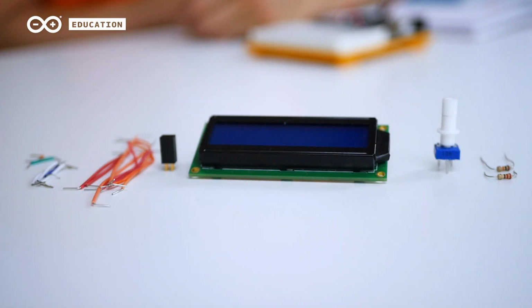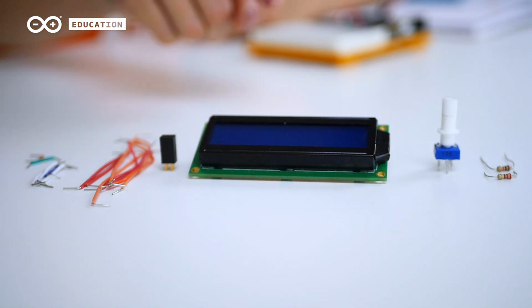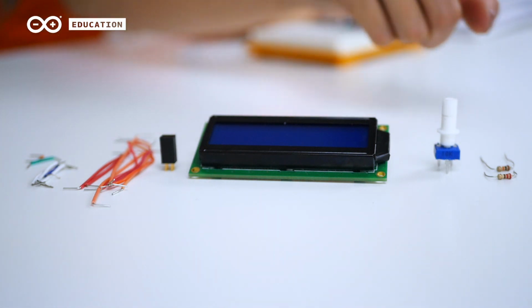We will also need a tilt switch to start the program, a potentiometer to adjust the contrast on the display, and some resistors. If you haven't used a tilt switch or a potentiometer before, check out the tutorials for project 5 and 8 in the project's book. Let's create the circuit now.